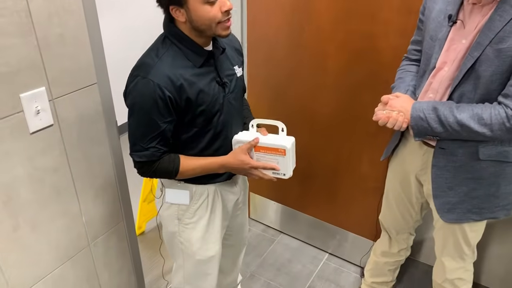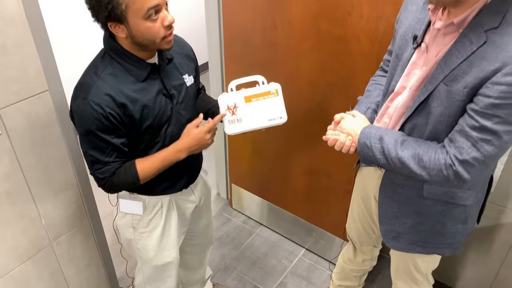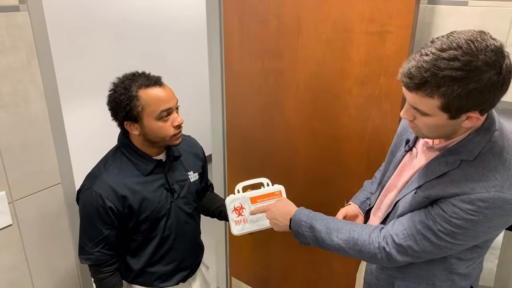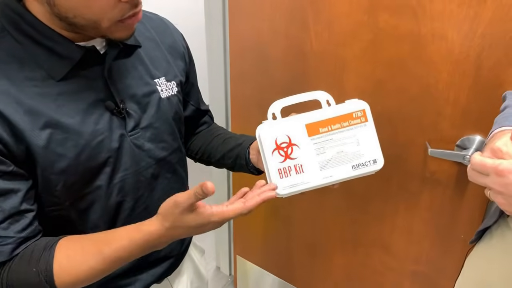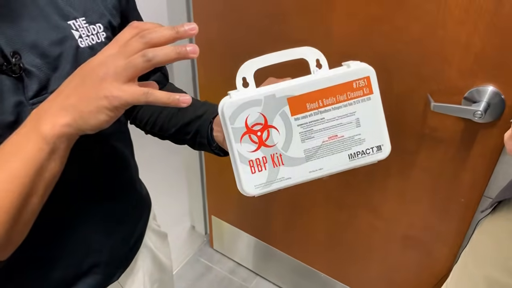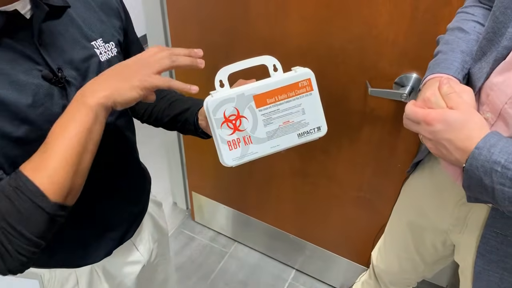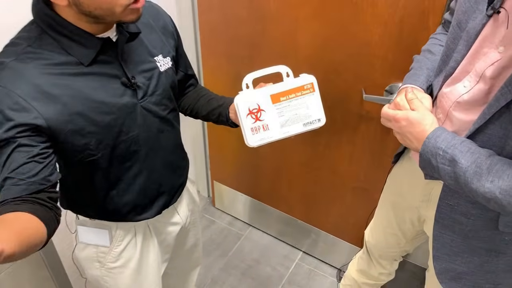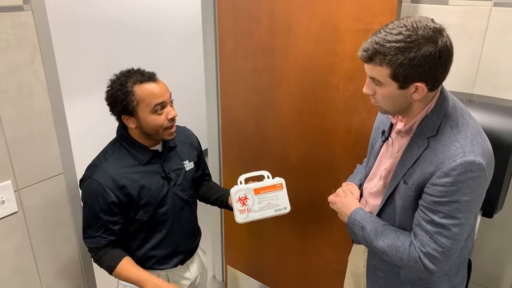And then the last thing we do is clean this up with this bloodborne pathogen kit. Okay, what's that symbol you were pointing to? Well, this is a biohazard symbol. What that does is let people know that after we're done cleaning this, we need to put it in a hazardous materials waste bag, so that all contaminants are concealed and people know that this is a dangerous substance in this bag. Gotcha.